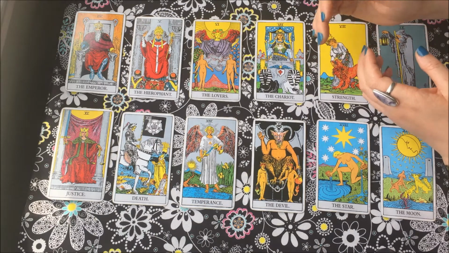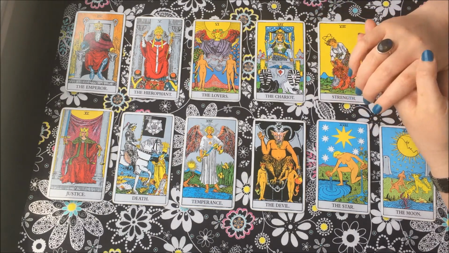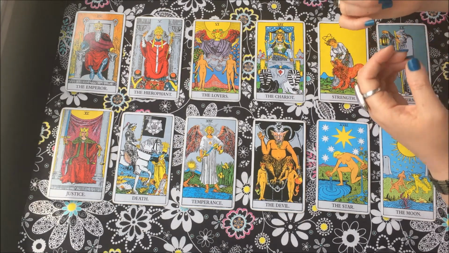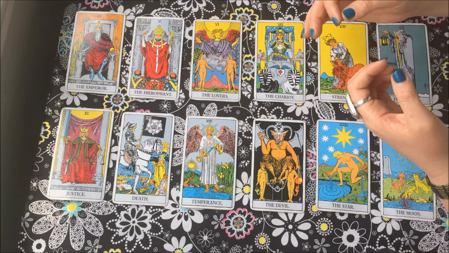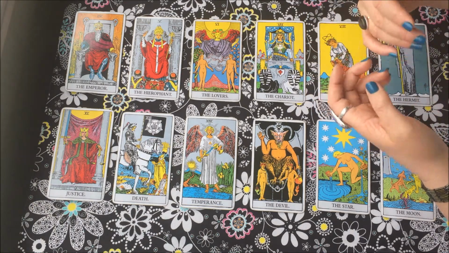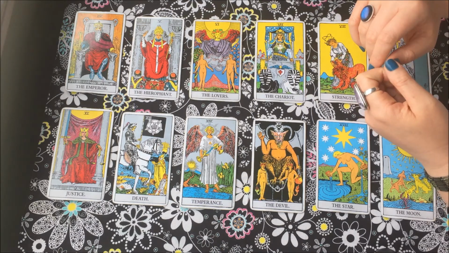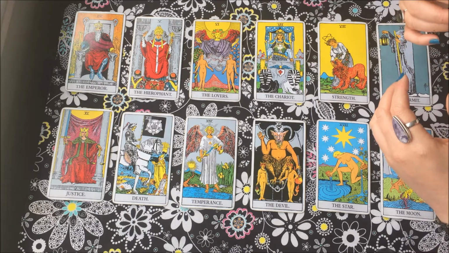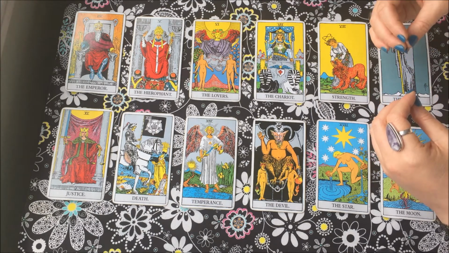In this video, I will be talking about the astrology sign indicator cards and also bringing back a little info from what I covered in the part 3 video to elaborate a little bit more about the planetary cards. So first off, I want to show you the traditional sign indicator cards.